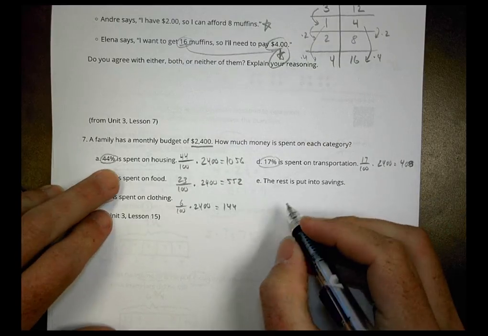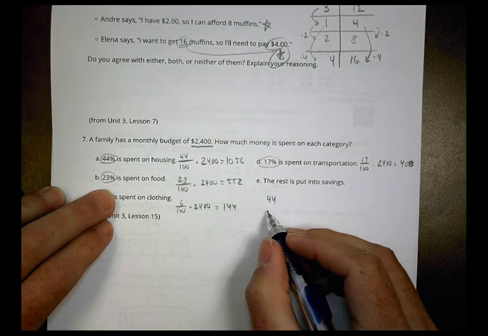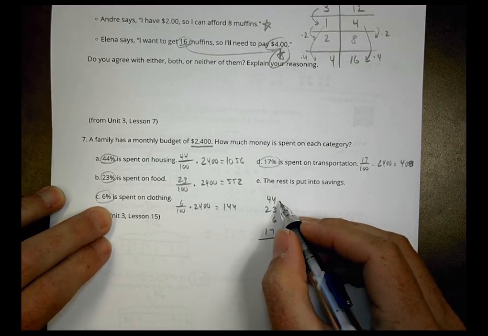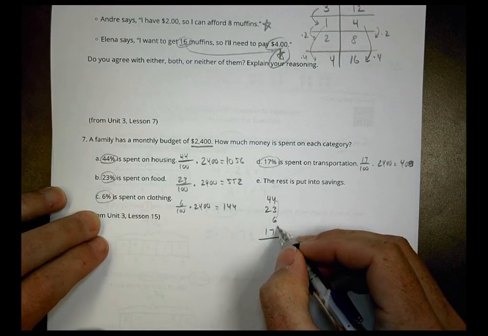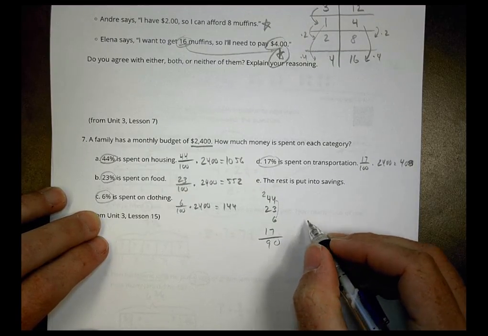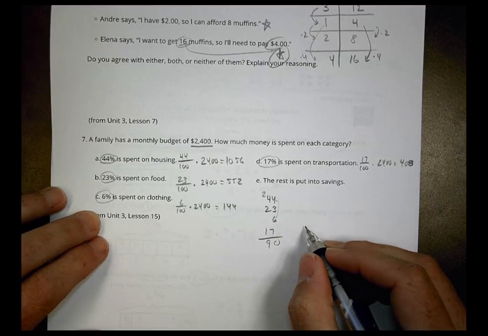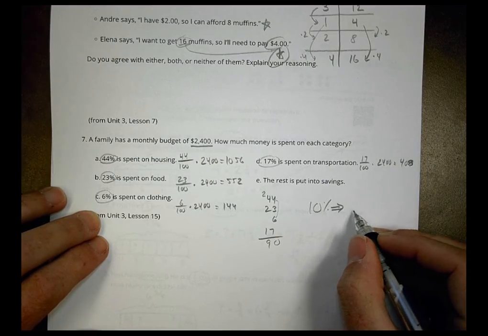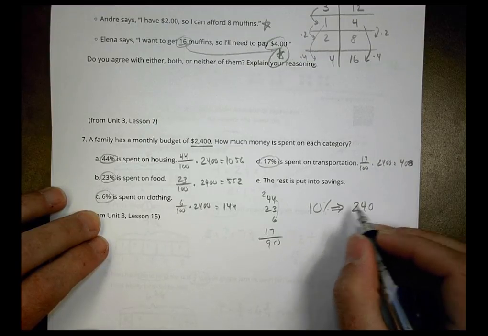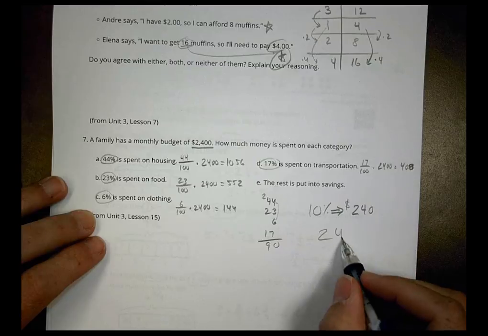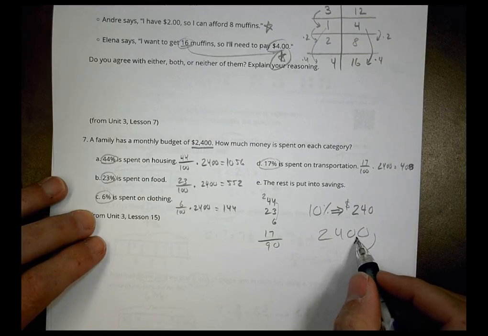The rest is put in savings. What's the rest? Well, we already used 44, we used 23, we used 6, and we used 17. That's a total of 90. What's left is 10%, because 100 minus 90 is 10%. And 10% is going to be equal to $240, which we can get by simply moving the decimal over one spot and making it $240.